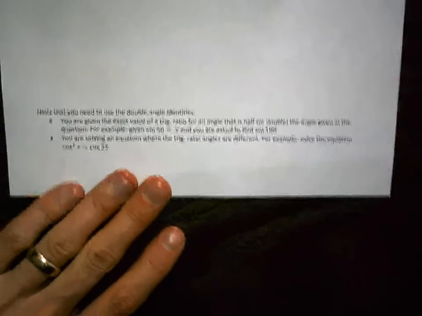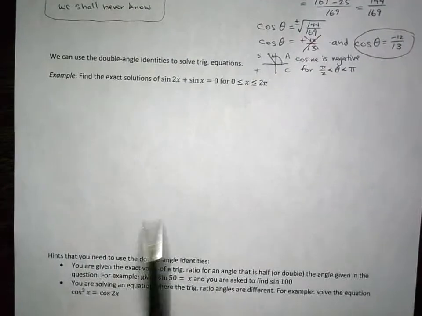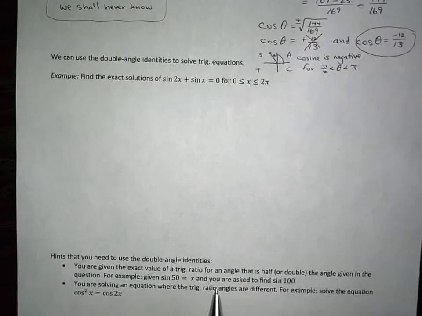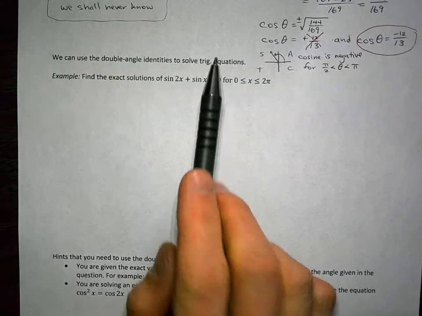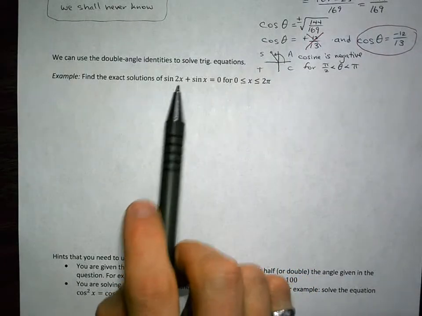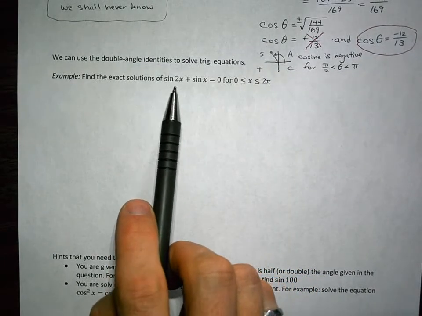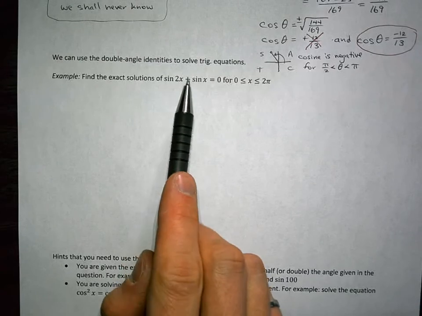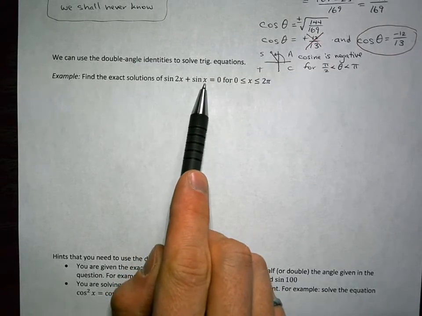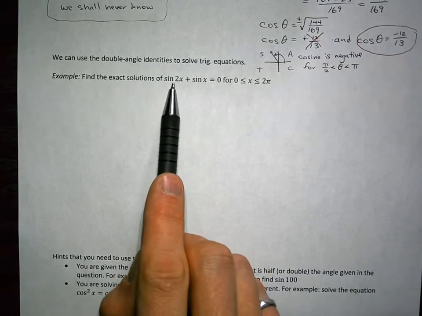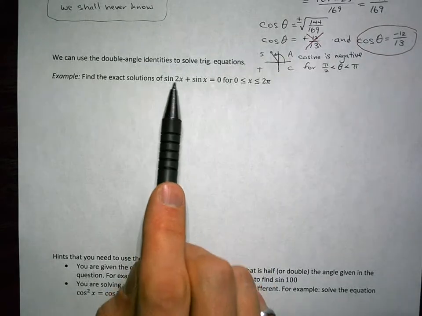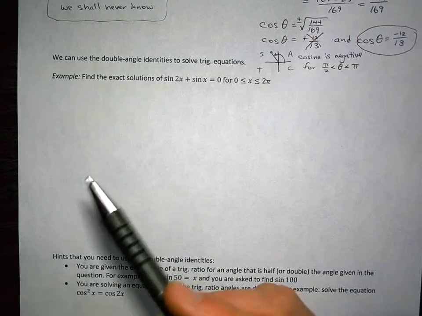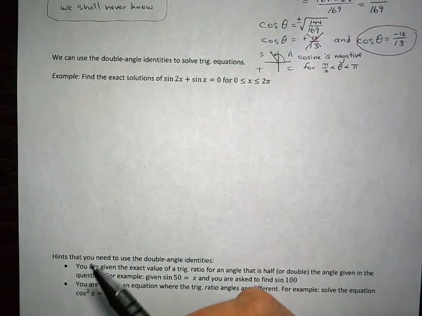The other situation would be if you are solving an equation where the trig ratio angles are different. For example, solve the equation cos squared x equals cos 2x. And that's what we have in this situation. So the big giveaway here, that it's not quadratic, it's not some other trick, is that this angle is double this angle. It doesn't matter which one's double which, it's the fact that you have a question that has both an angle and then double. This should indicate to you that I have to use a double angle identity.